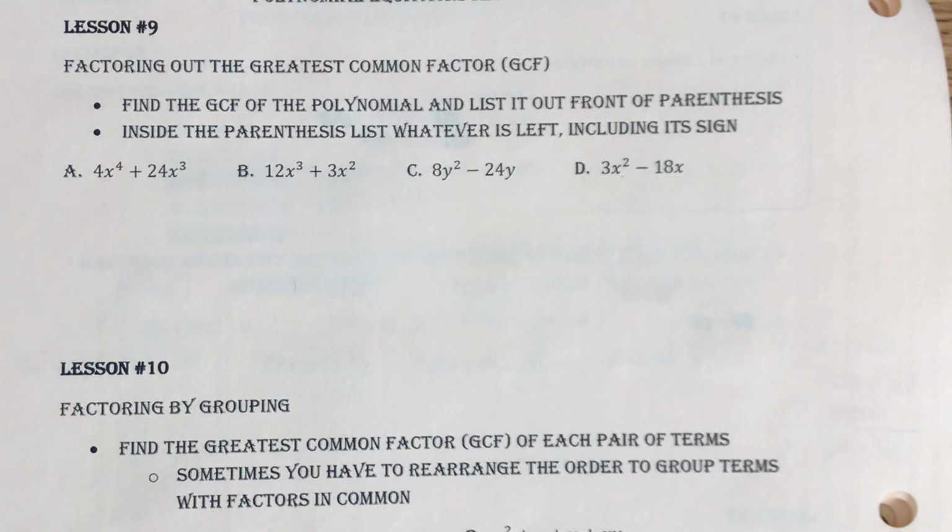So we are on to lesson number 9 in chapter 7, which is all about polynomial equations and factoring. And to this point, we've talked all about how to multiply polynomials to create different types of polynomials. Multiply binomials times binomials using the FOIL method. We've talked about how to multiply a binomial times a trinomial. Right? We've even talked about how to multiply a monomial times another polynomial. We've done all of these things.